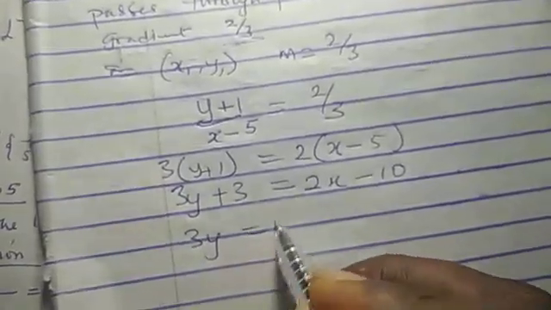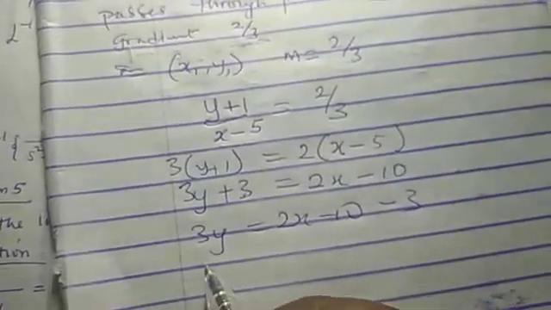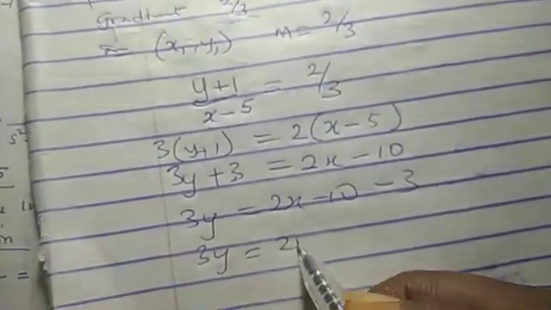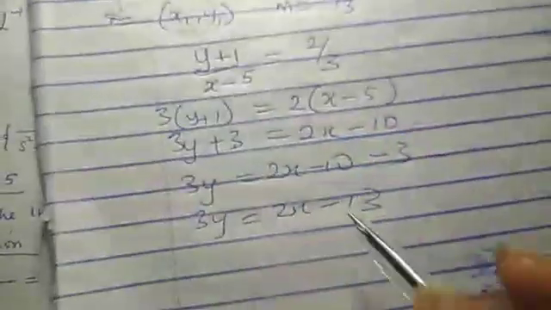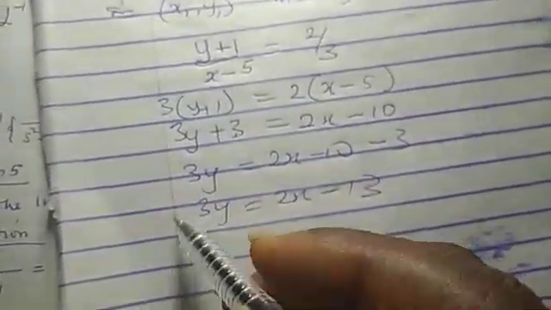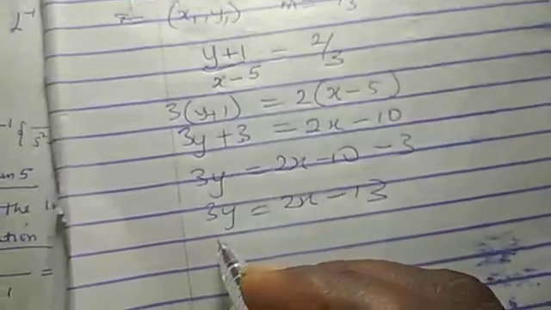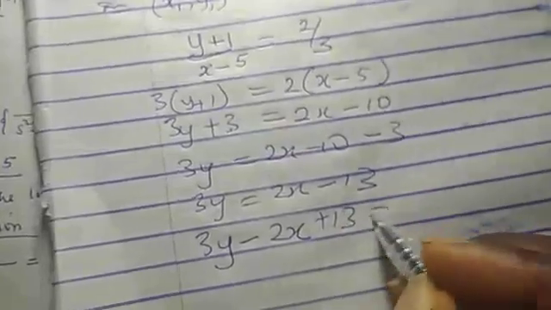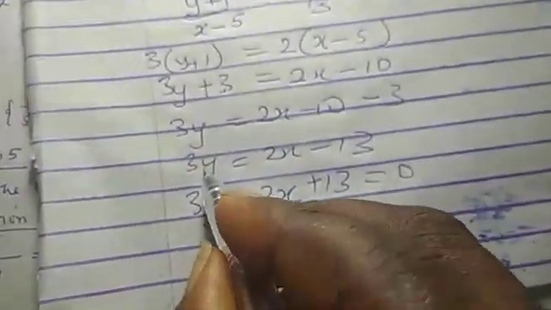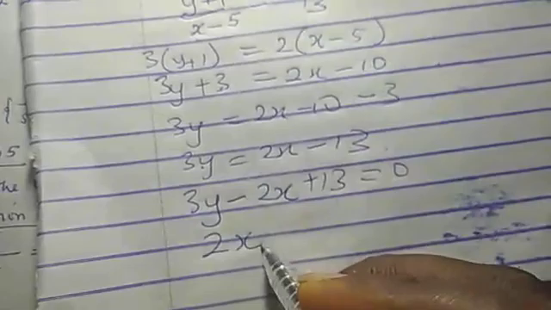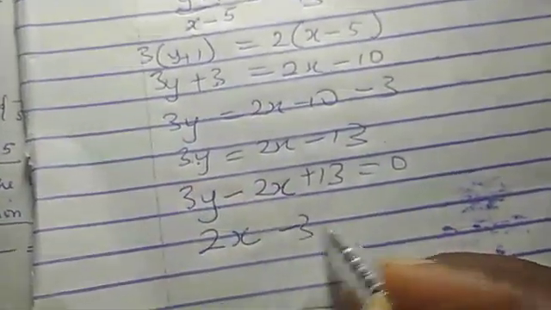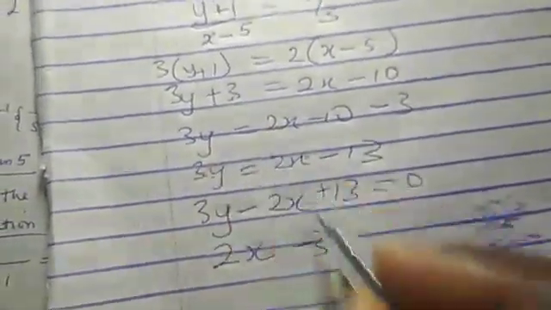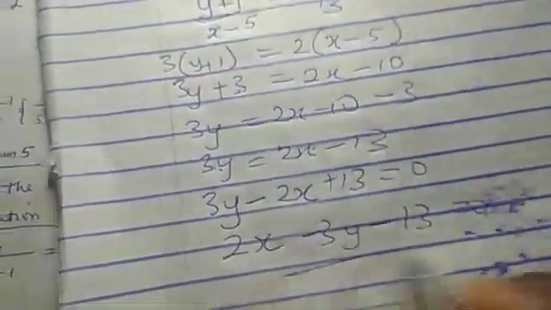So this is 3y equal to 2x minus 10. When the 3 comes across, we have minus 3. So I can say that 3y is equal to 2x minus 13. And you can arrange it any way you like. You can bring everything to one side, or you can say that 3y minus 2x plus 13 equal to 0, or you can decide to take it the other way: 2x minus 3y minus 13 is equal to 0. So it's also the equation of the line.